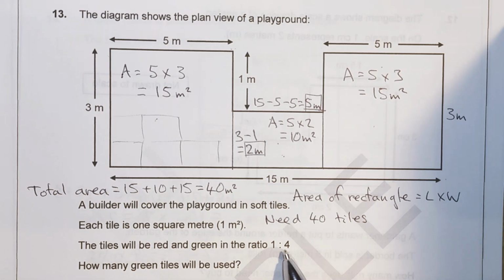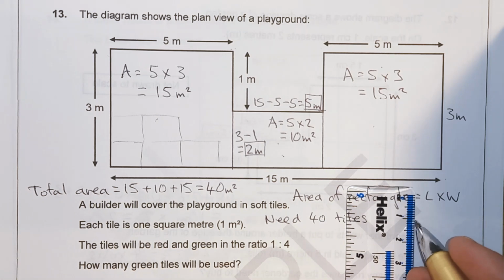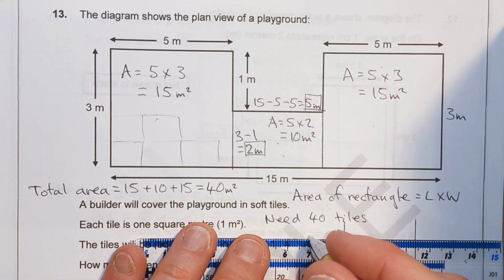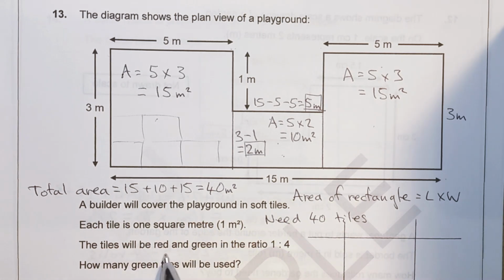Okay. Now we need to use our ratio. So I'm going to draw a ratio table. So we've got red and green tiles. So red, green, and then we're going to have a total column. Now for every 1 red, there are 4 green. So if that's all we had, 1 plus 4 would have a total of 5. But actually, we've got a total of 40 tiles. So we want to know how many times of this row do we need to get up to this one.